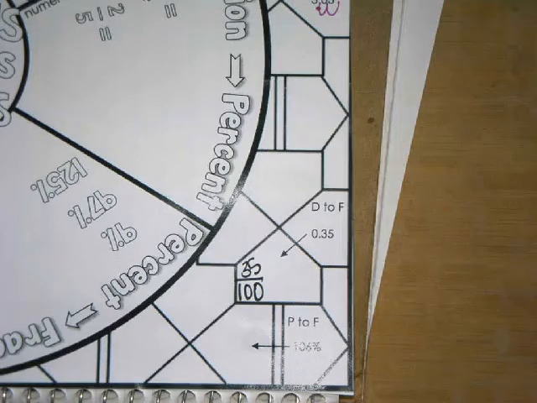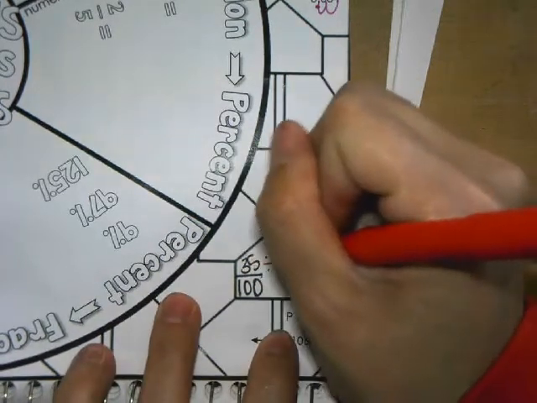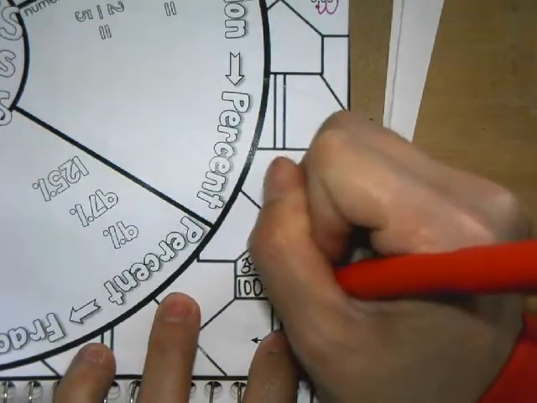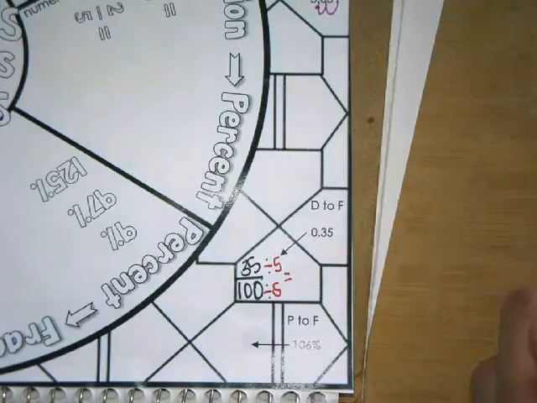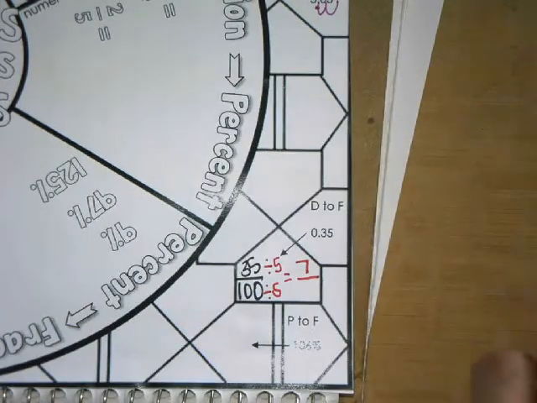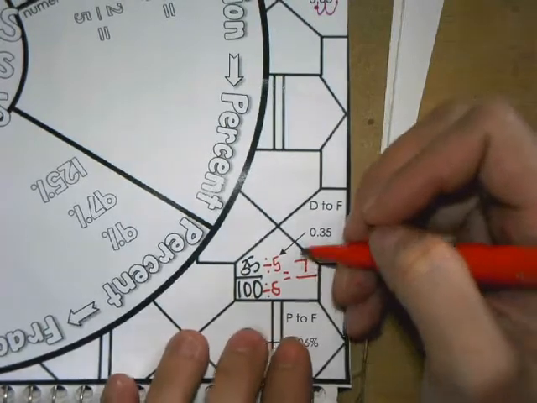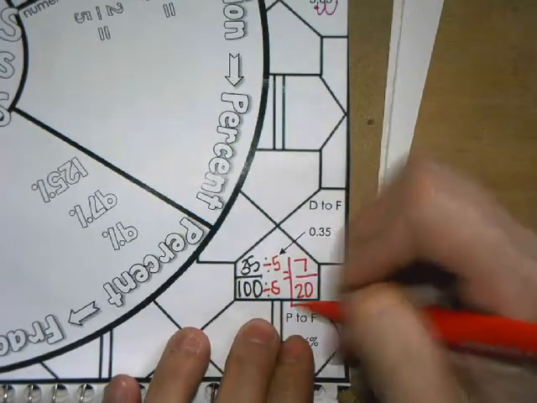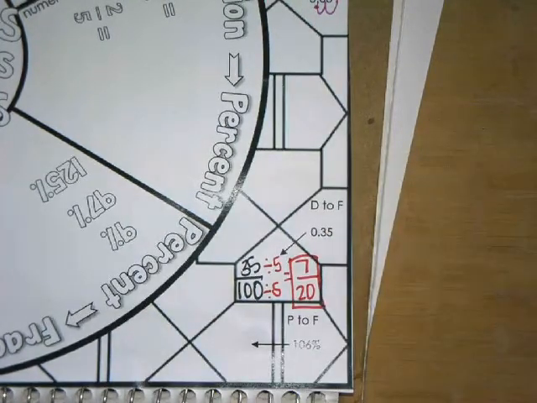Who can tell me what I divide out of 35 and 100? 5. 35 divided by 5. Who can tell me what that is? Hattie. 7. Who can tell me what 100 divided by 5 is? Jake? 20. So 7/20 is my answer.